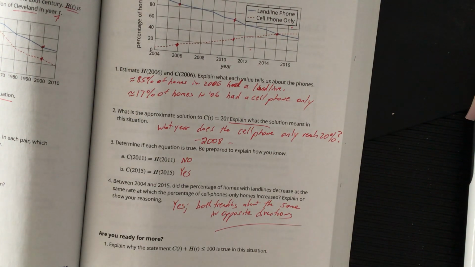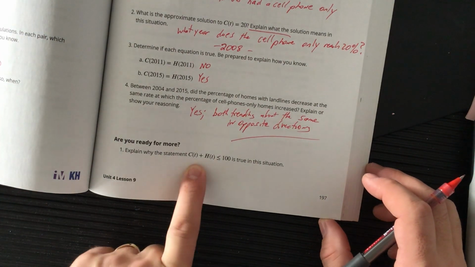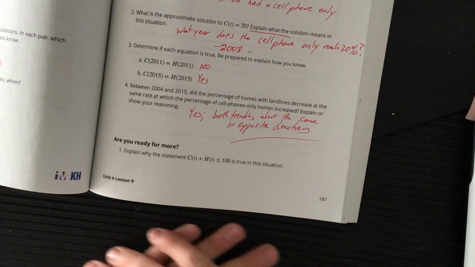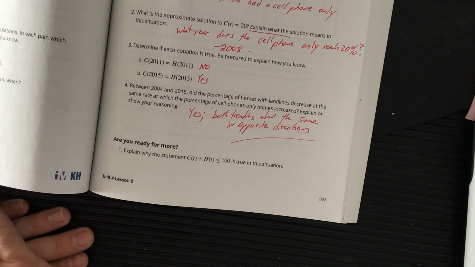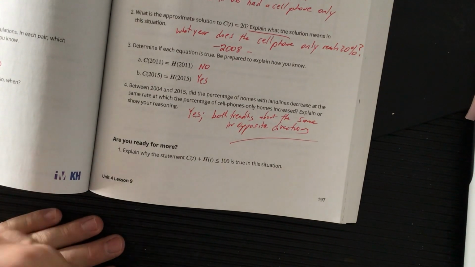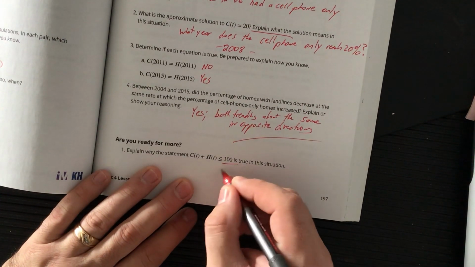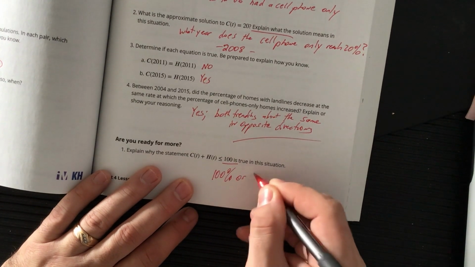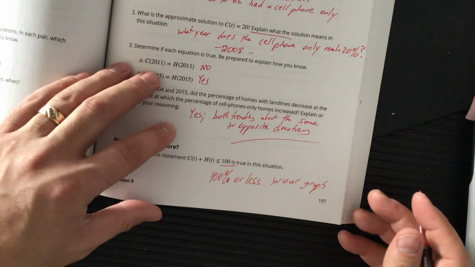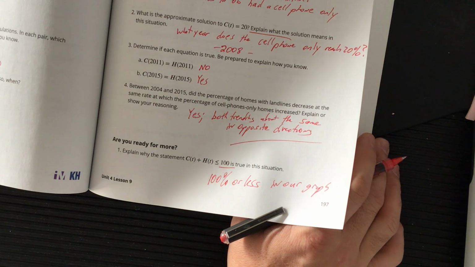Question number 1 on the Are You Ready? Explain why the statement C(T) plus H(T), cell phone percentage plus landline percentage in whatever year, has to be less than or equal to 100. Can't be more than... why not? 100%. Yeah, percent can't be more than 100. The number of homes you're looking at cannot be more than 100%. So it has to be 100% or less in our graph, in our display. How could it be less than 100%? You might not have looked at all of them. Maybe left some homes out. Yeah.